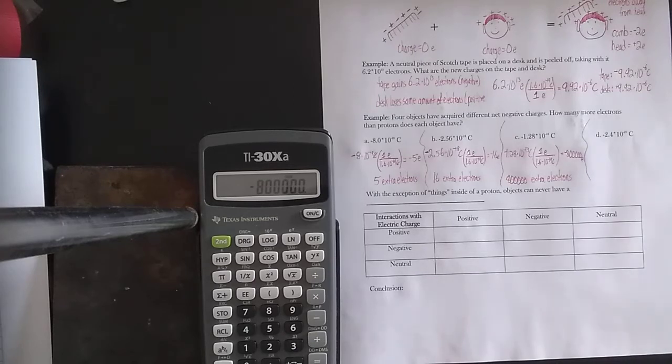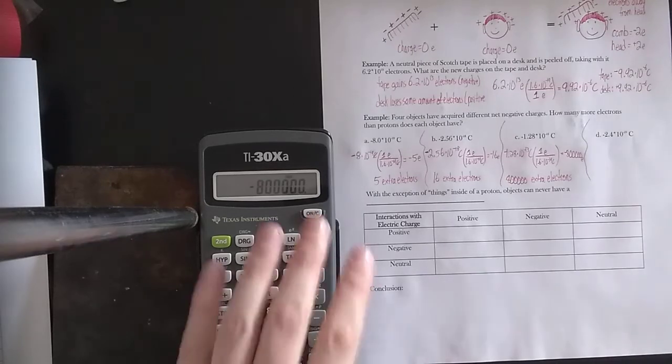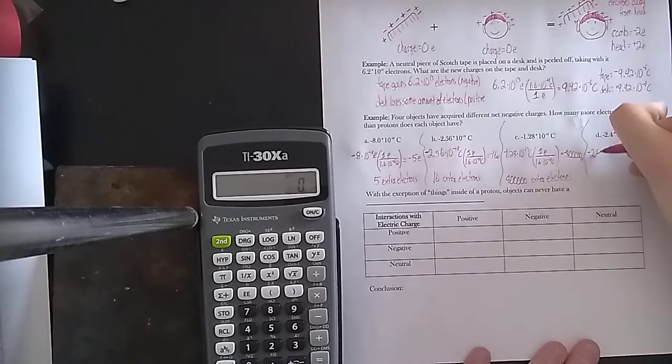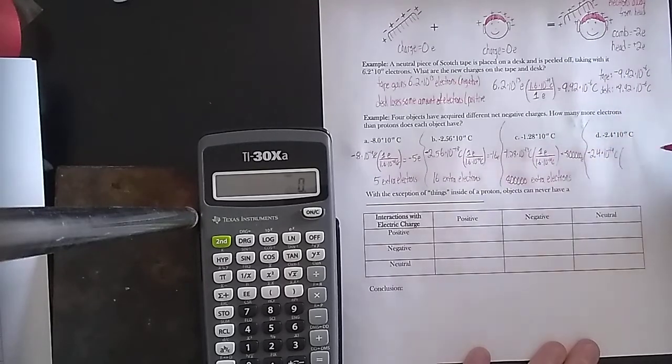This last one is very important. Okay, it's a really, really important case. We're going to convert the same way we have been, -2.4 times 10 to the -19th coulombs, 1.6 times 10 to the -19th coulombs, 1 e.